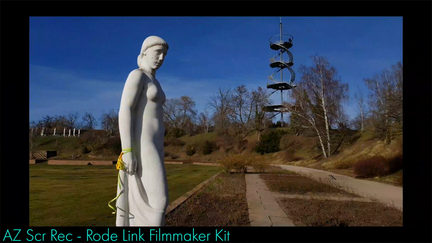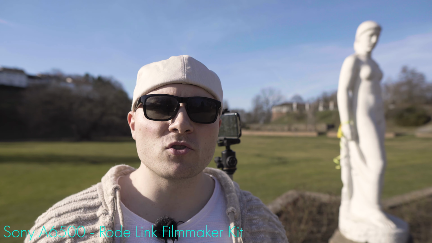Place emphasis on the foreground statue, have it exposed correctly, and be okay with the fact that the background isn't as bright as it could be. And that's how easy it is to use exposure compensation.